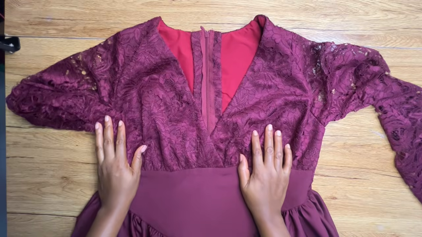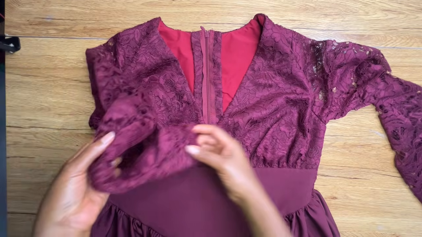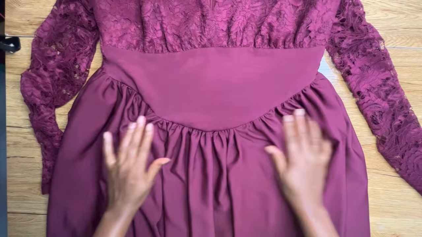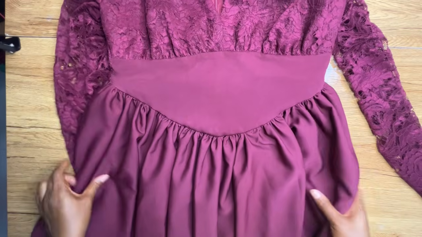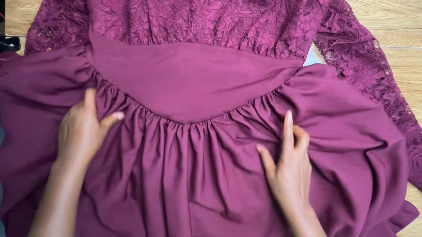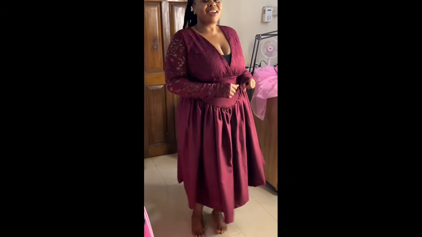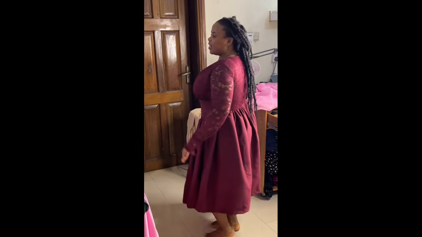So this is the final look of the dress. I fixed the sleeve, and as stated, I joined the side seam, hemmed the dress, and also gave it a good press. You can see how lovely this turned out to be on my client. The fitting was everything she wanted and she loved it. You can see the happy dance and the smile on her face.